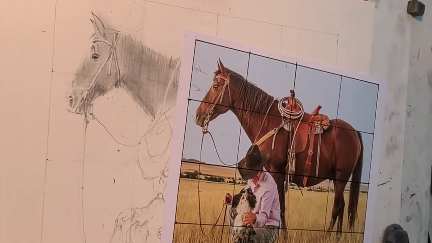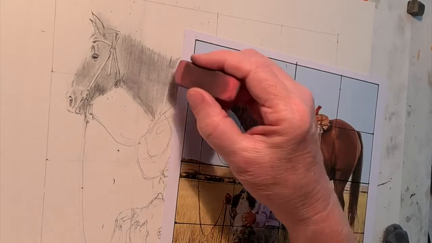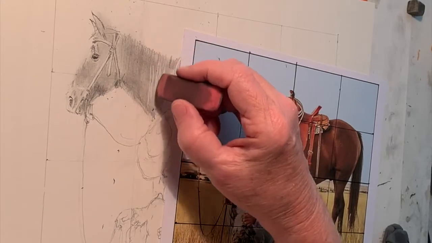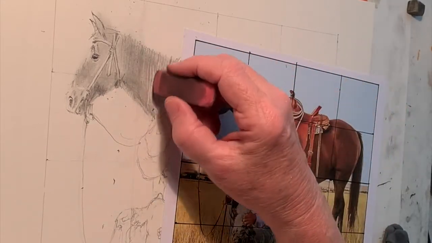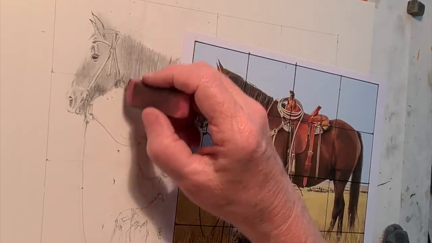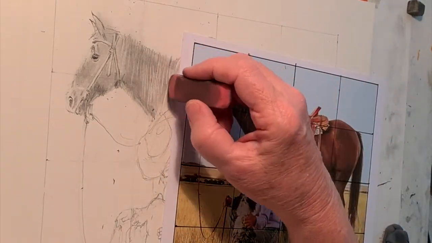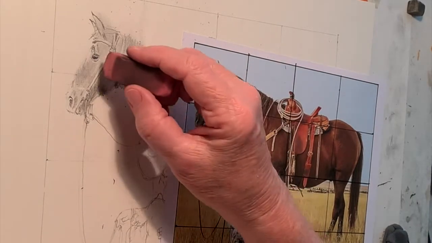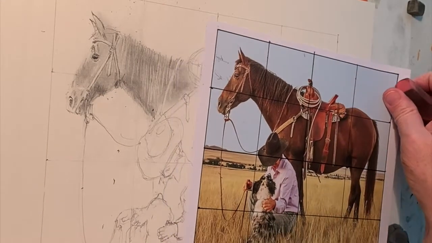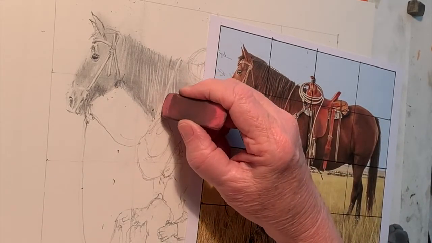We can take the edge of our eraser, and we can just pick out some of these lines coming down here. Just very lightly. Don't worry about them being squiggly lines, because they don't have to be perfectly straight, because the hair on the mane is not perfectly straight. If this was a horse in a show, they might comb that out to where it was really straight, but this is a horse on a working ranch, and so that's not going to be groomed that closely.